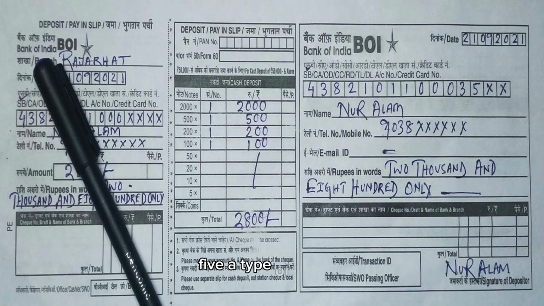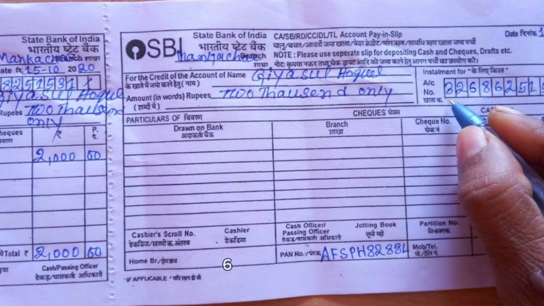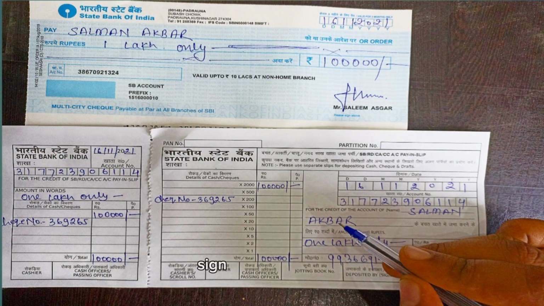5. Type of deposit. Indicate the type of deposit you are making, whether it's a cash deposit, check, money order, or other forms of payment. 6. Bank details. If you are depositing a check, provide information about the check, such as the check number and the name of the bank on which it is drawn. 7. Endorsement. Sign the deposit form. Your signature serves as confirmation that you authorize the deposit.